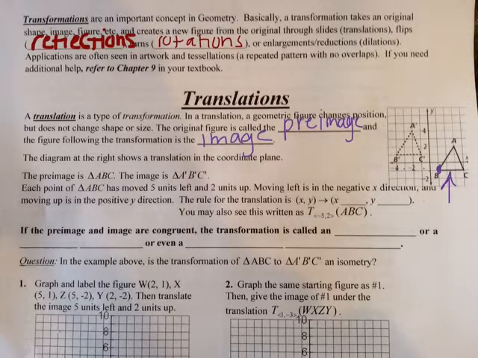to the left and then moved it up 2 units. Same thing with C. They started with C and they moved it 1, 2, 3, 4, 5, up 2, 1, 2. Same thing with A. 1, 2, 3, 4, 5. Moved it up 2. After they moved that figure 5 units to the left and 2 units up, they got the image. And this guy right here is the pre-image. Okay?